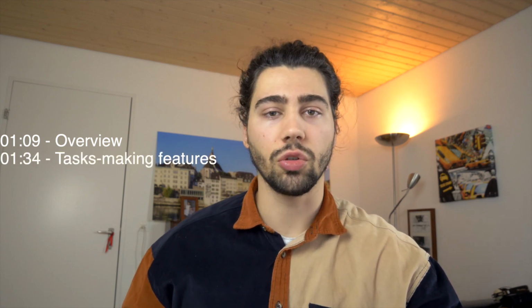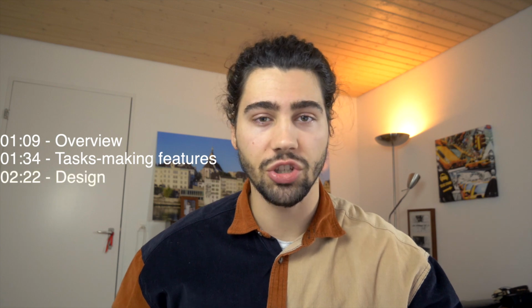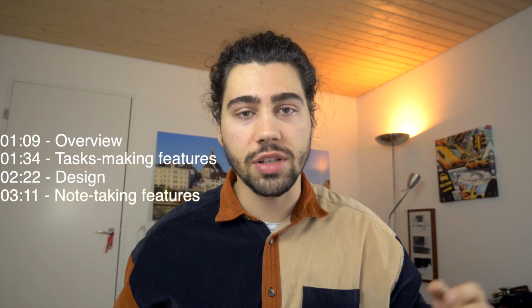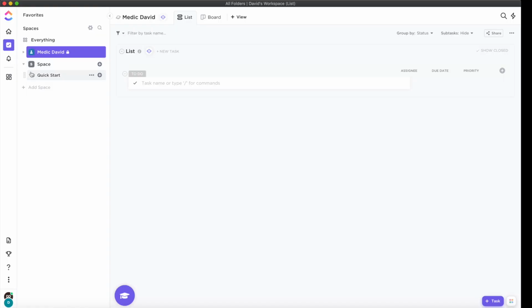Alright, I'm gonna review 4 functions in Notion, Taskade and ClickUp. First I'm gonna talk about the overview the apps provide in different ways. Then I'm gonna talk about task features. The second last thing is going to be the design in each application. And last but not least, we're gonna have a look at the note-taking feature. For some functions there are many ways. I won't show every feature, but I'll show the ones I think are among the best. Alright, let's start with the overviews.